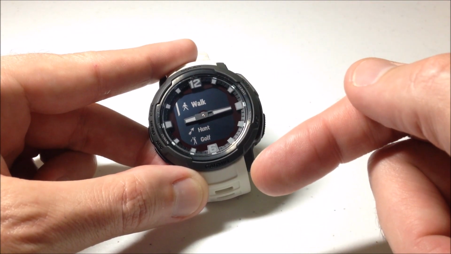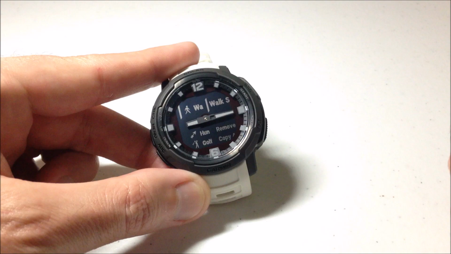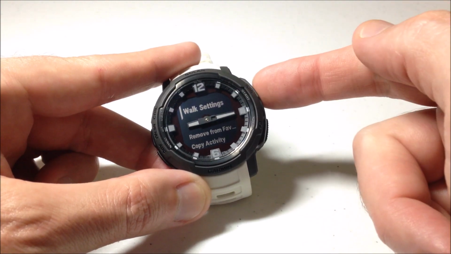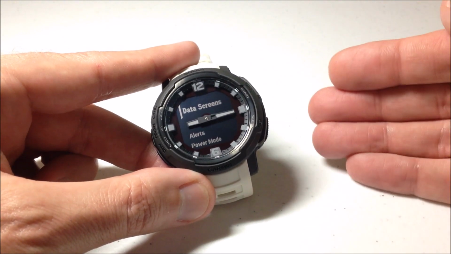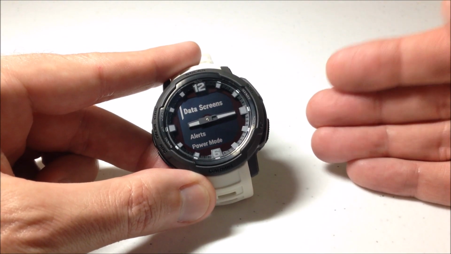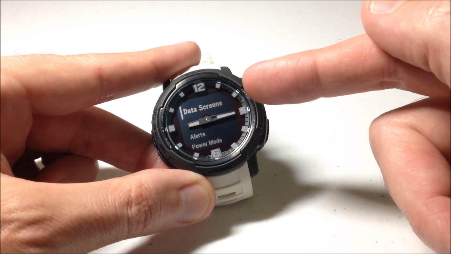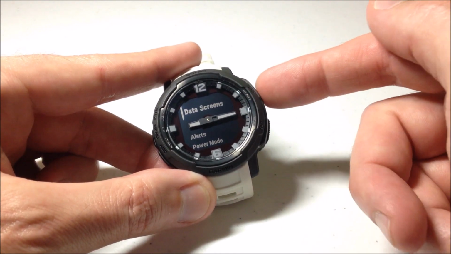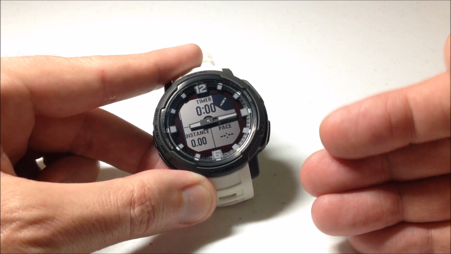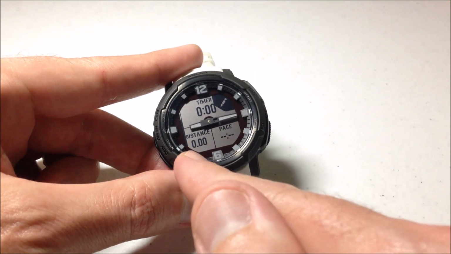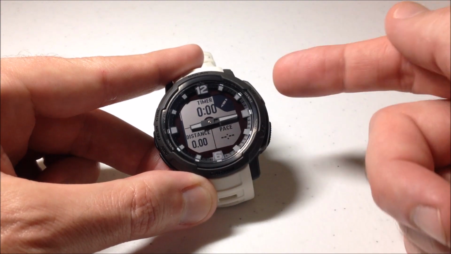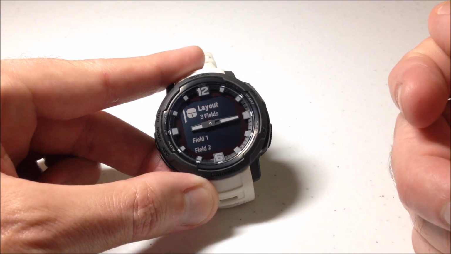Choose the activity that you want to edit. I'm going to press GPS for walk, and we are going to go into the walk settings. Now, this is where I was saying I think it's important to do these settings before we actually go do the walk activity. The first thing you can change is the data screens. So when I go do a walk activity, what data screens and fields do I want to see? By default, they're giving me the timer, distance, and pace. Those might be fine, but I could click GPS and I could edit it.